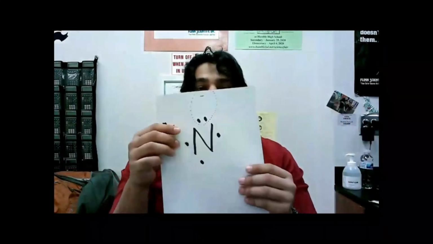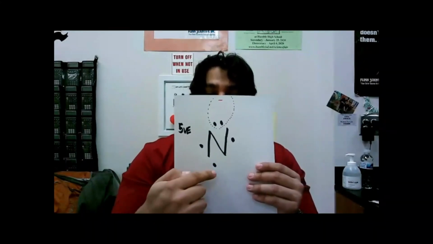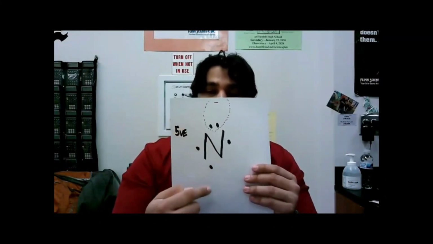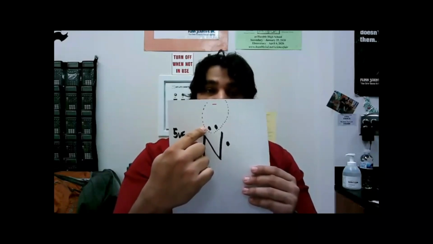Remember, if we skip over one more element, let me give you an example. If we look at nitrogen here, he has 5 valence electrons, 1, 2, 3, 4, 5. He has this set of paired unshared electrons here, right?